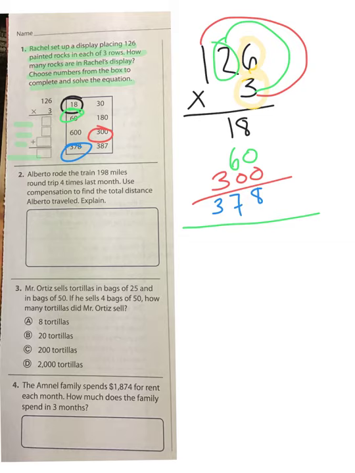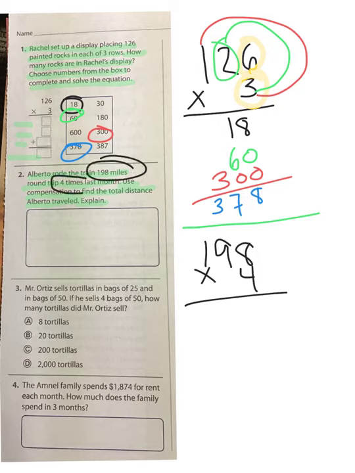Number 2. Alberto rode the train 198 miles, round trip 4 times last month. Use compensation to find the total distance Alberto traveled. Explain. Do not worry about compensation. Just go ahead and multiply 198 times 4 because it said he rode the train 198 miles 4 round trips, and we want to find out how far he traveled.